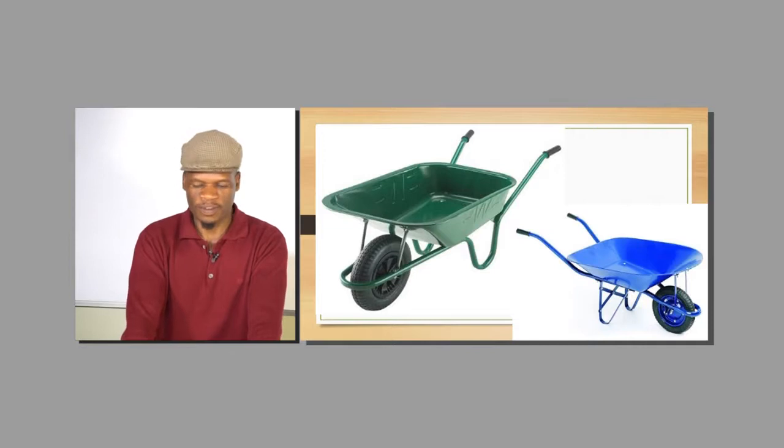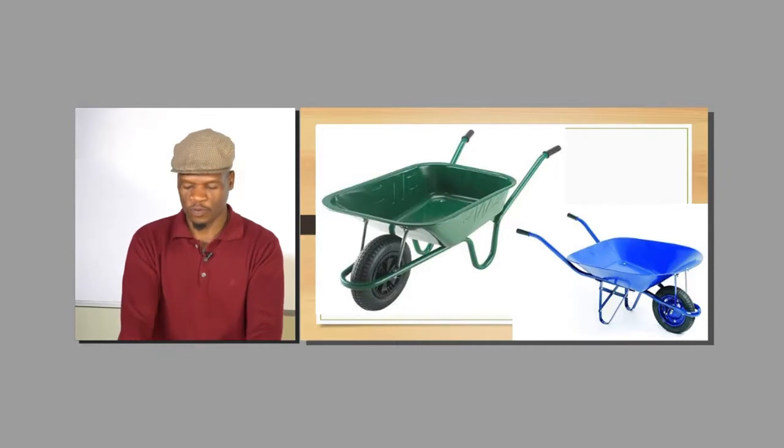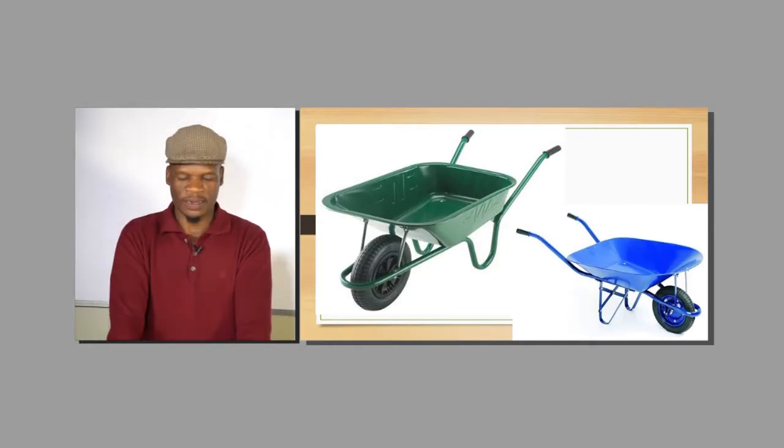Then you have got your wheelbarrows, which are used to carry building materials to the site or from the site, or if you want to mix the concrete, you can load the concrete and offload it to the closest area where the builder is going to need it.